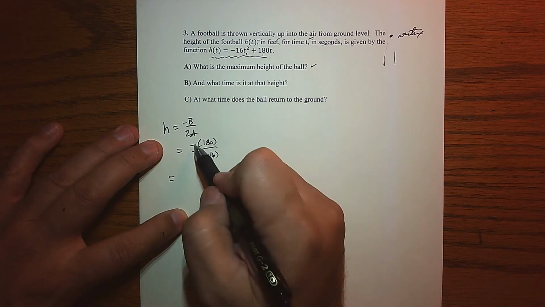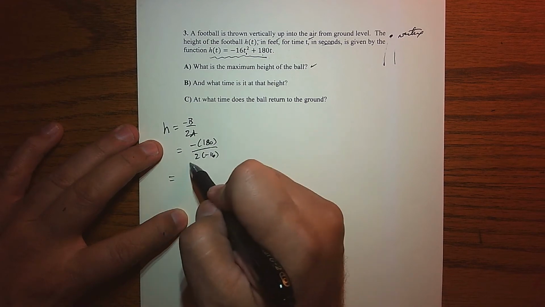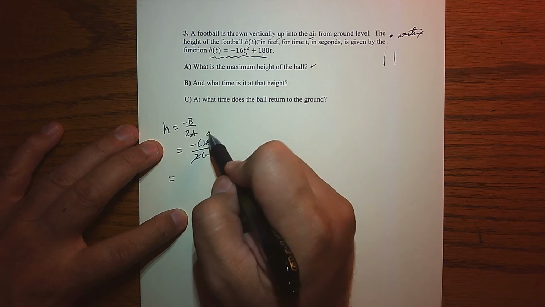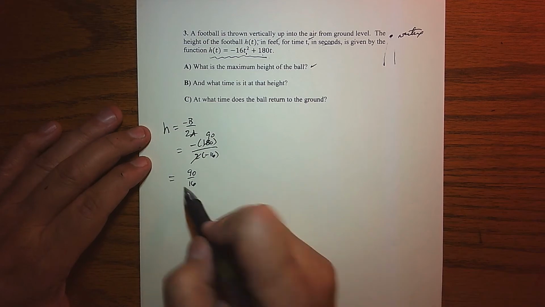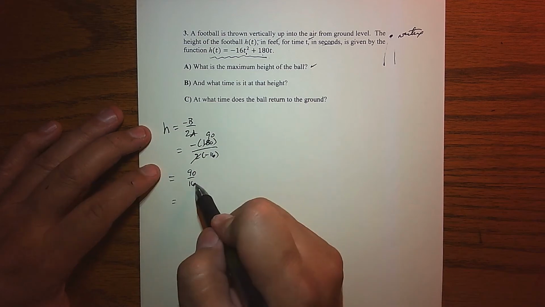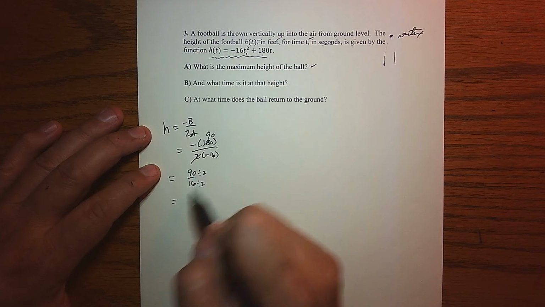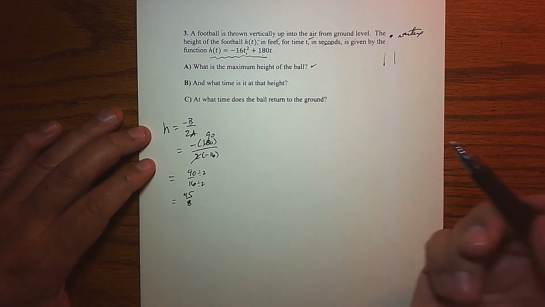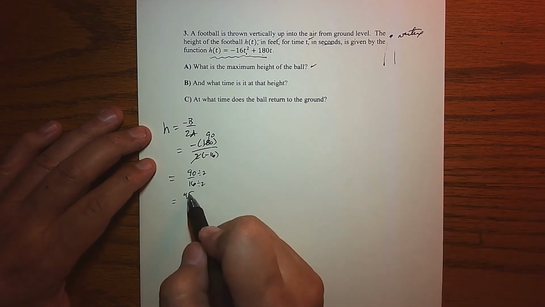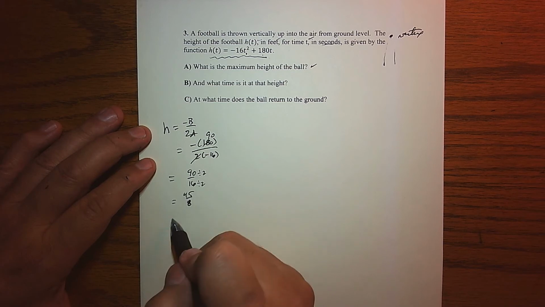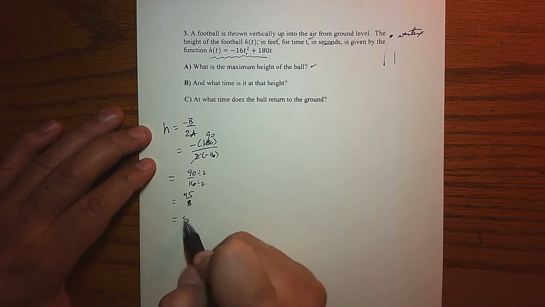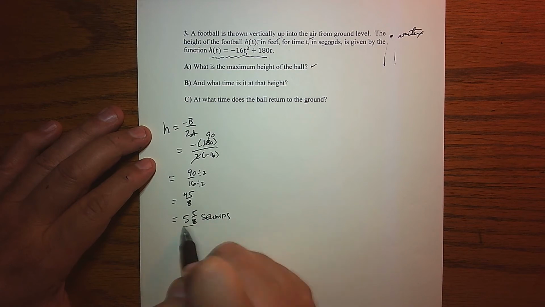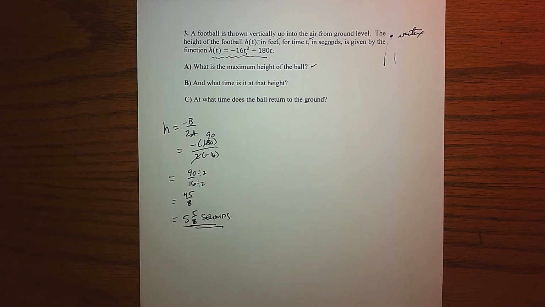So for starters, a negative divided by a negative is a positive. I know that 2 goes into 18 9 times with a 0. So we have 90 over 16 at the moment. And if we continue to reduce this, I know 2 will go in that, and 2 will go in that. We get 45 over 8. So we're basically looking at, if 8 goes into 45, we'll bust out some calculators in a moment. 8 goes into 45 five times, so 5 and 5/8 seconds is what I'm basically getting there. Okay, so there you have that.